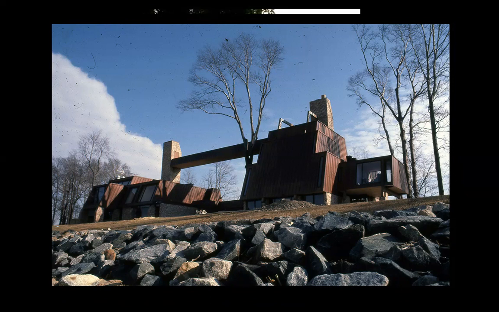And the inspiration, I don't know if this was his decision to use these rocks here, but they look good in the picture because the building doesn't have what the rocks have, and the rocks don't have what the building has.